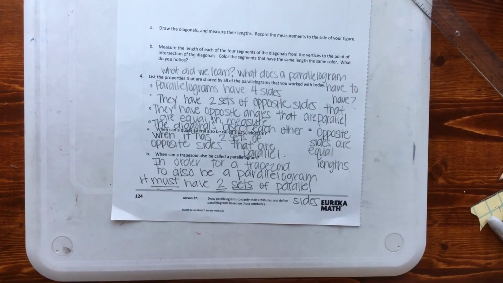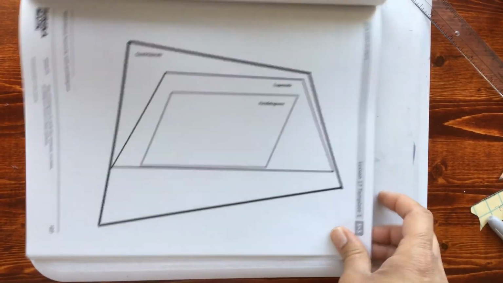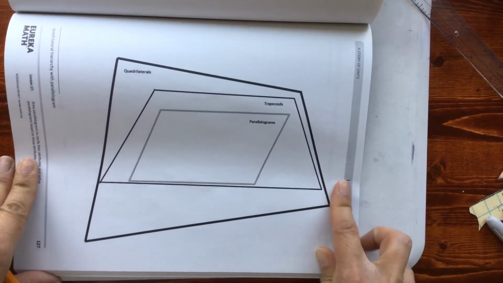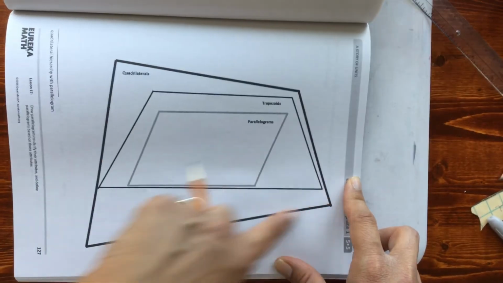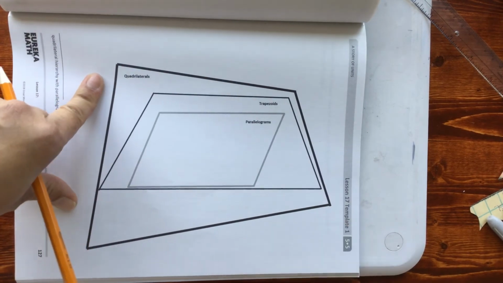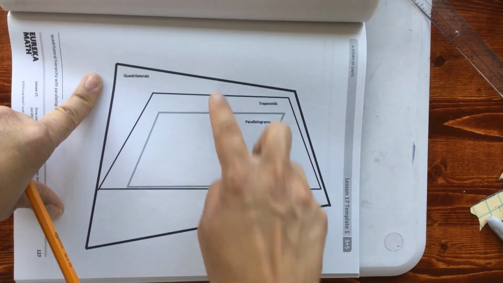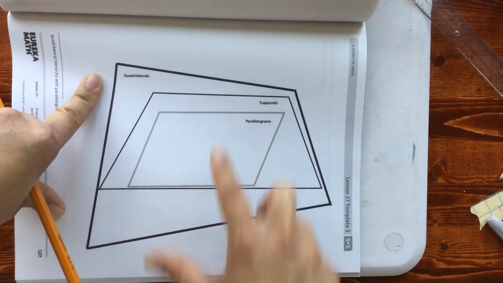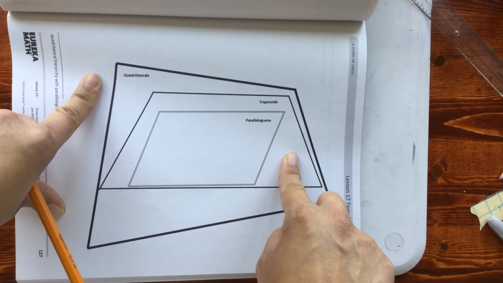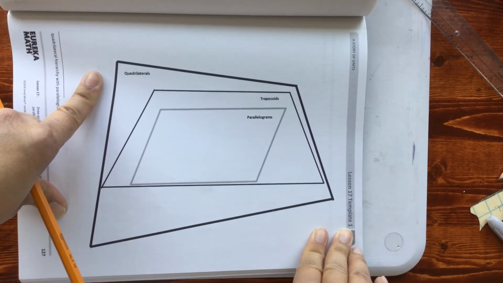So I have a picture, and this is where we'll end for today after this picture. In this picture, this is the hierarchy of these shapes. So here's our umbrella. Everything that we're going to talk about is a quadrilateral. So quadrilaterals include trapezoids. Here, there's a trapezoid that has at least one set of parallel lines. And parallelograms are also trapezoids because they have at least one set of parallel lines.